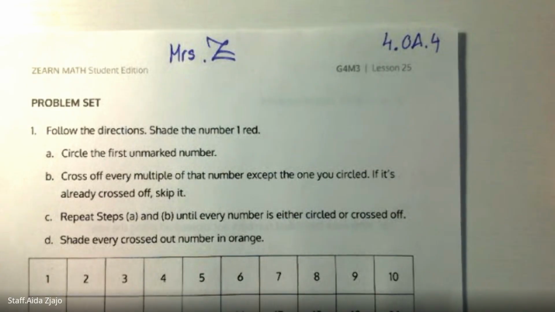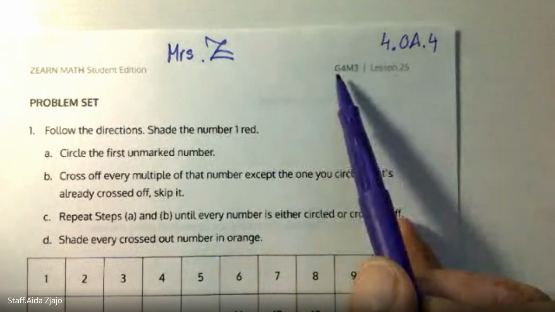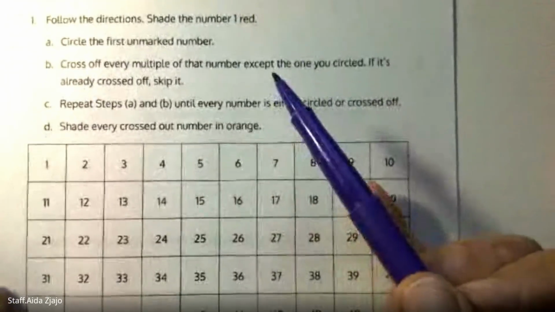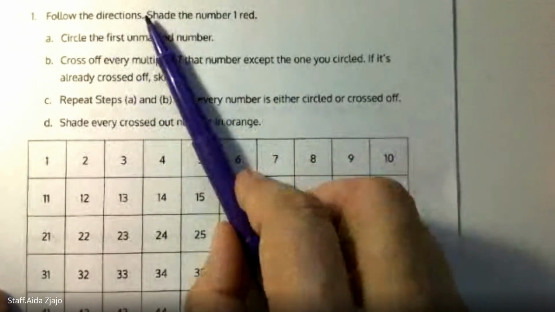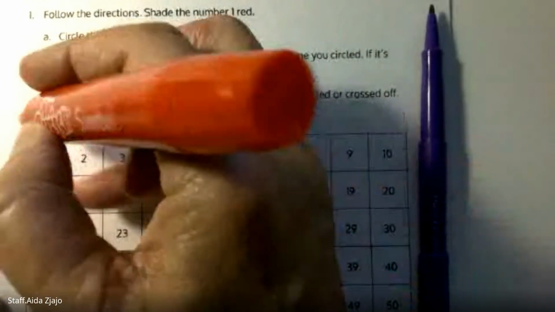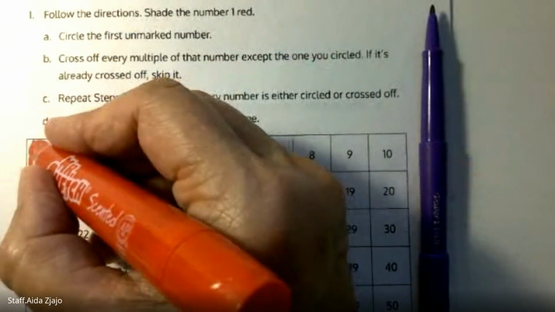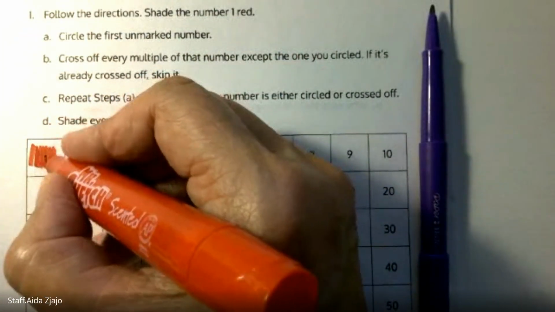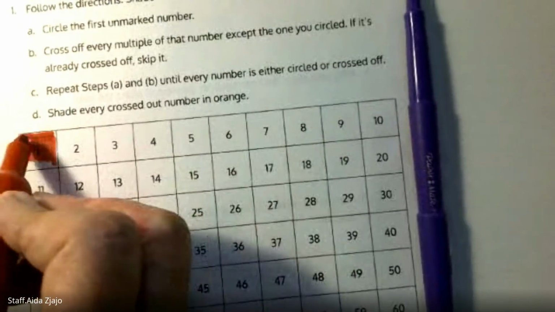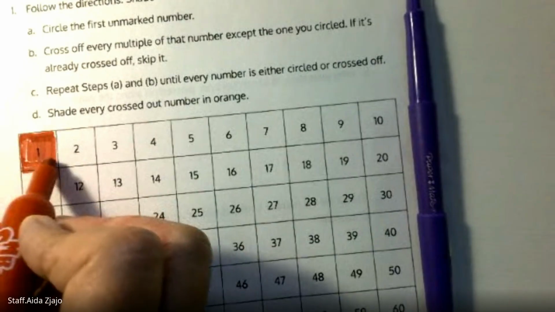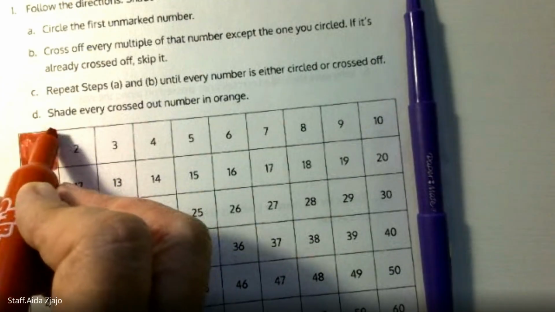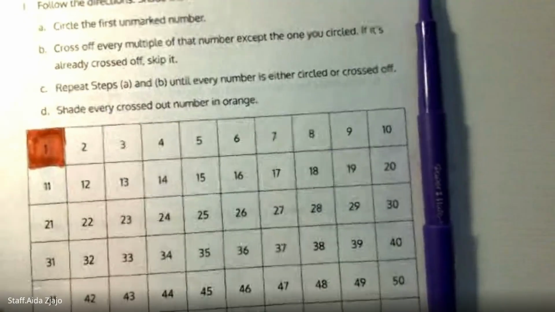It is the problem set of Grade 4 Module 3 Lesson 25. It says follow the directions, shade number 1 red. So shade number 1 red. One is neither a prime nor a composite number, and that's everything that starts with 1. So we will color it red.